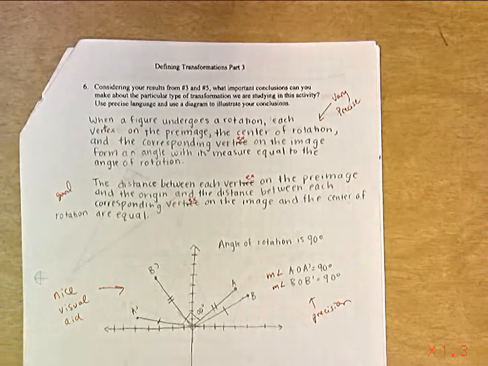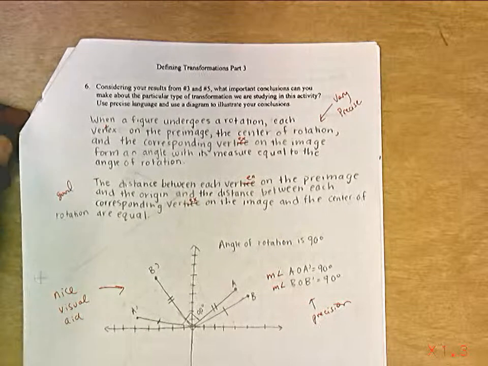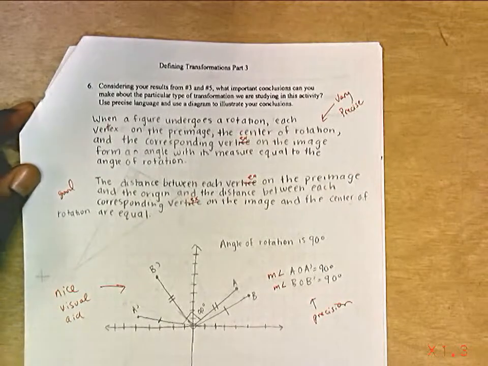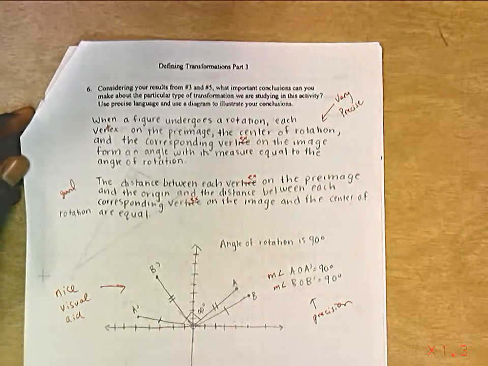So I might say to the class, class, it's really nice how this student gave us not only the statements, measure of angle AOA prime is equal to 90 degrees and measure of angle BOB prime is equal to 90 degrees, but they actually showed us what that looks like so that we can see it with our own eyes, and it just helps us to make sense out of it. So again, just targeting my praise to the things that I would like other students to emulate.